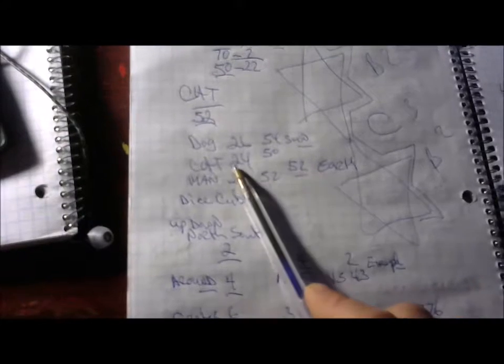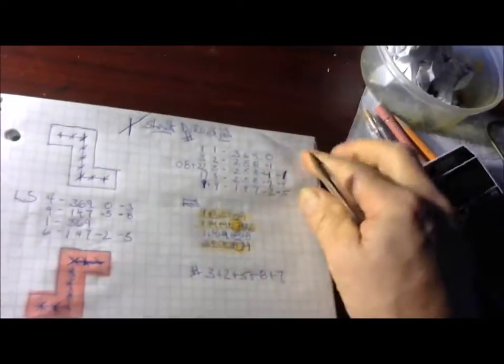Dog and man equal 54, and the sun. Cat and man equals 52, and the earth division in the piano, center C. 312, 764, 415, 514. I'm going to show you where the 514 ends up. 514 ends up right over here.